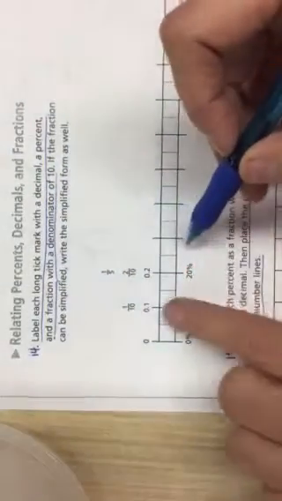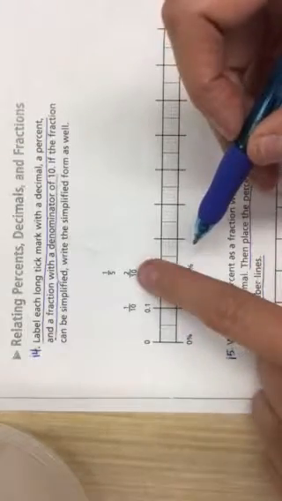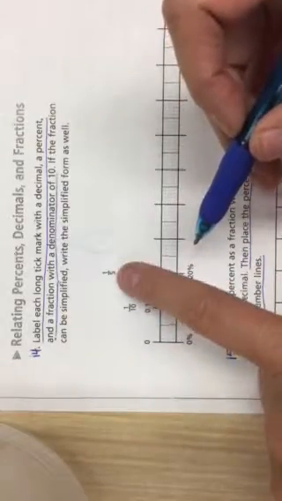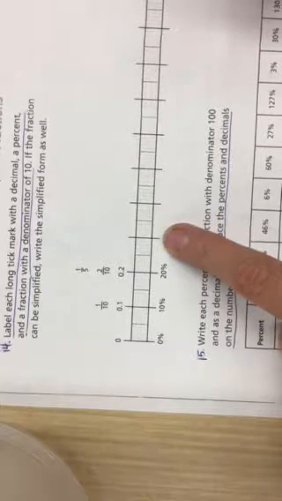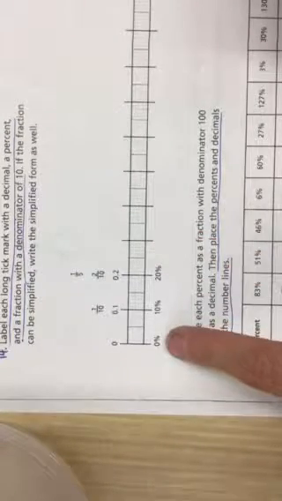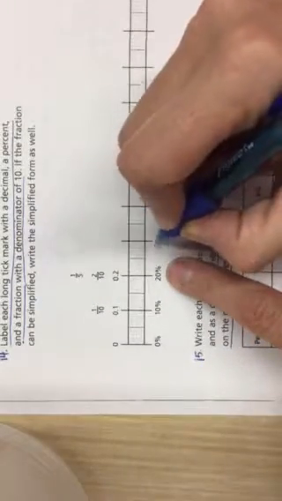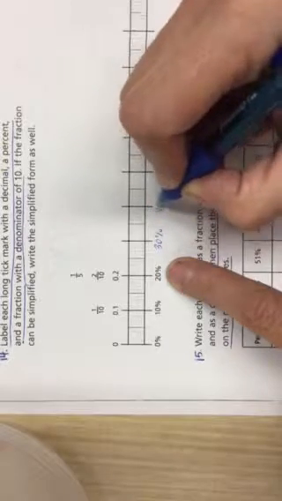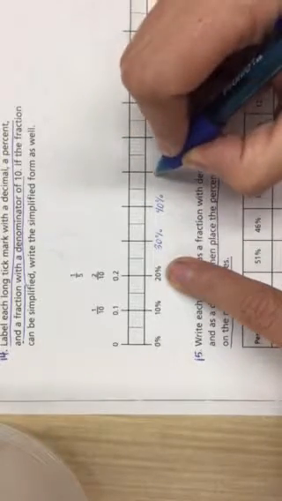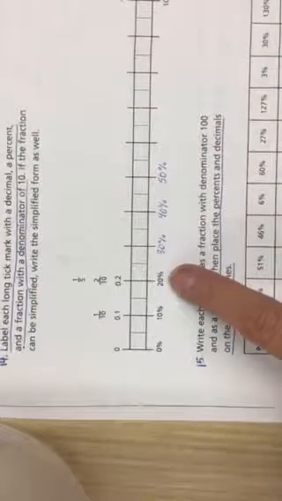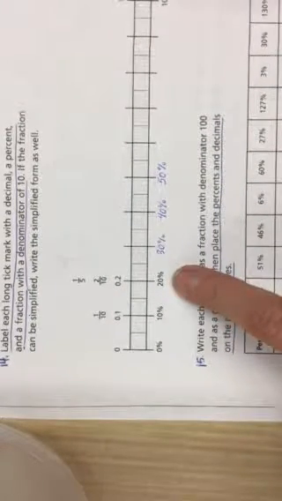So if these are the long dark tallies that they want us to mark with a decimal, a percent, and a fraction, and simplified if possible, I'm going to start with a couple, and then I'm going to give you the rest to do on your own. Now I'm noticing it goes 0, 10, 20, so it's going up in increments of 10%. So this will be 30%, 40%, 50%, and I'm going to go ahead and let you finish that. Just pause the video.